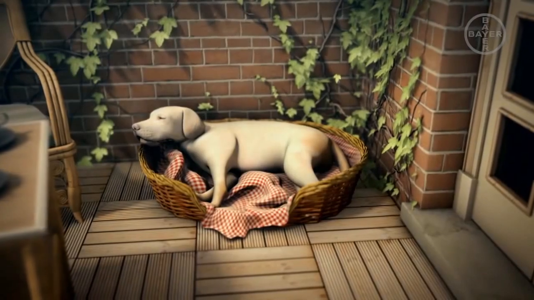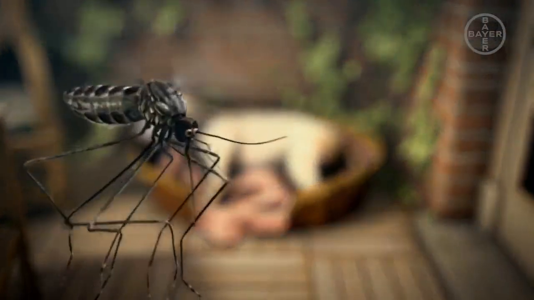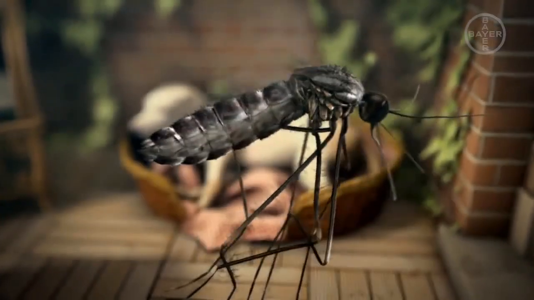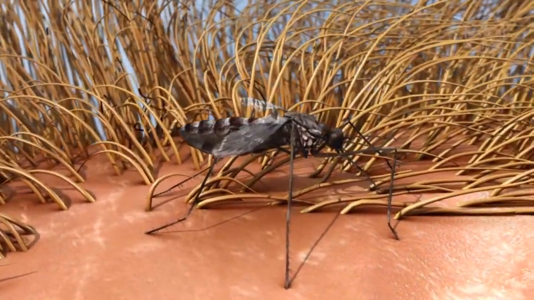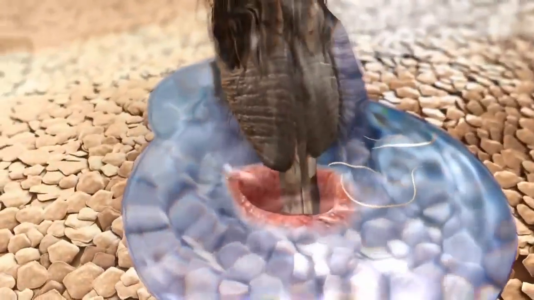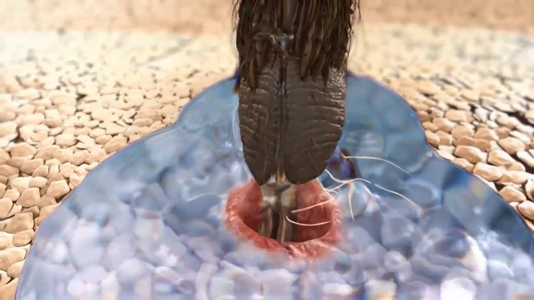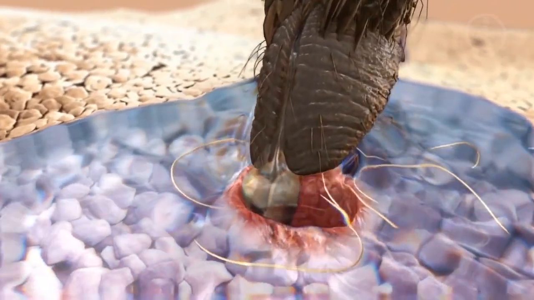The health of dogs is at risk from heartworms, a major parasite transmitted by infected mosquitoes. The infection of the dog starts with an infected mosquito taking a blood meal. Infective third-stage larvae, L3, of the parasite Dirofilaria immitis are deposited on the surface of the dog's skin.